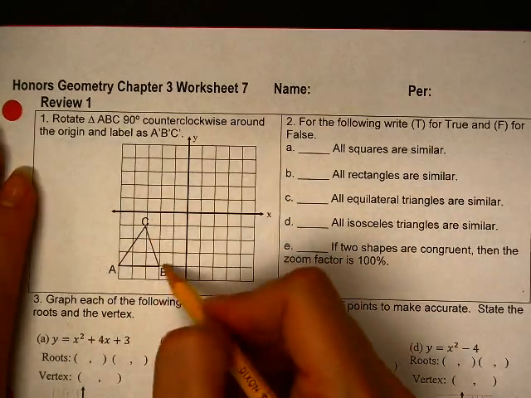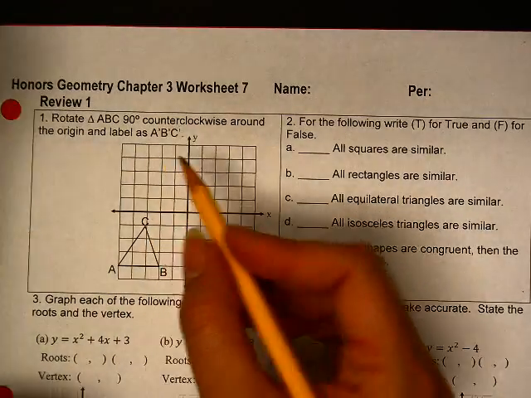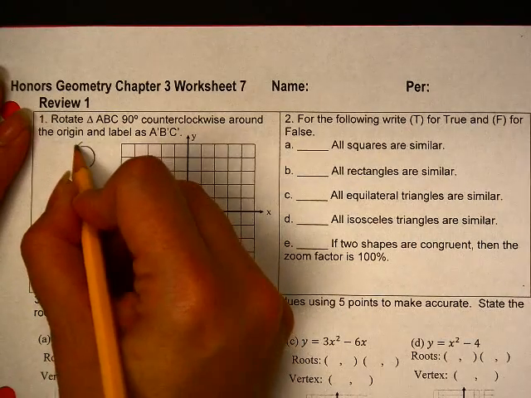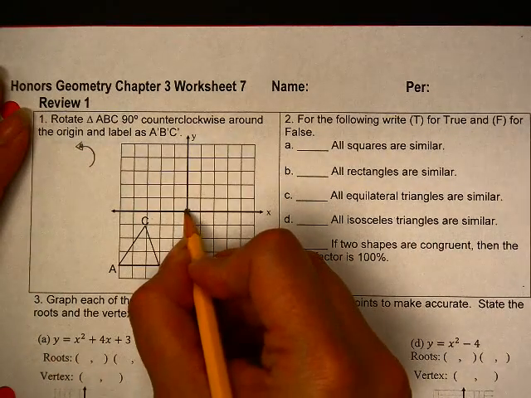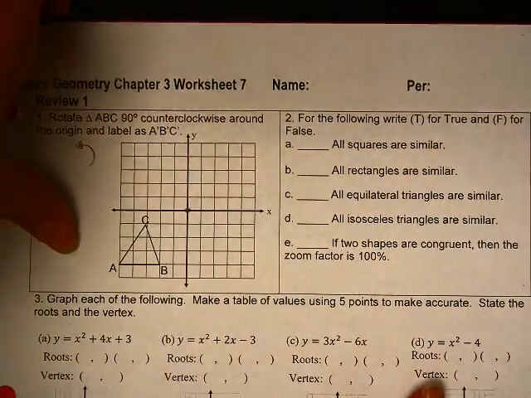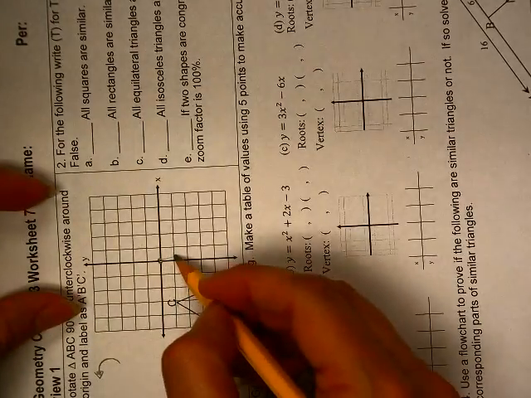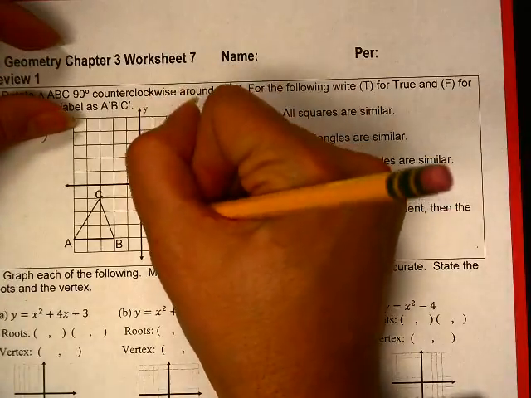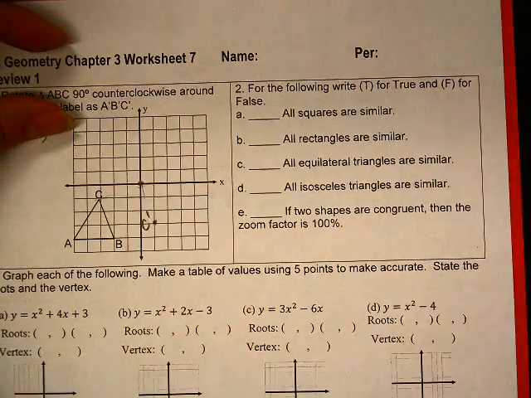We need to rotate this little guy 90 degrees counterclockwise, which is that direction, around the origin. Here's the origin. And so if I'm rotating it that way, ultimately when I'm done, my C will be over 1, down 3. So I go over 1, down 3, and I got my C prime.